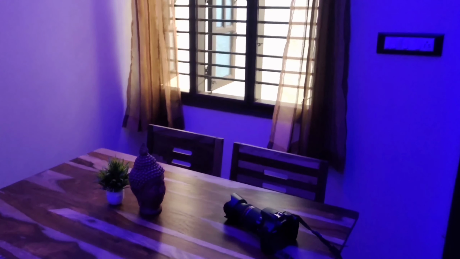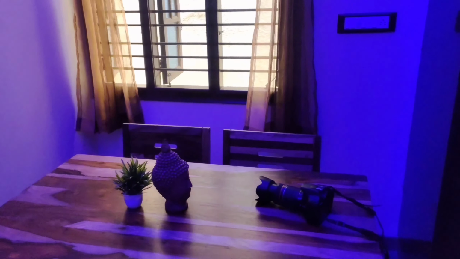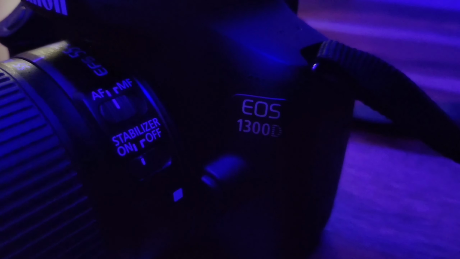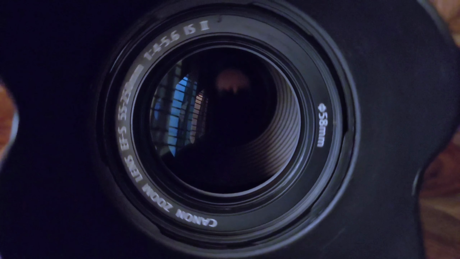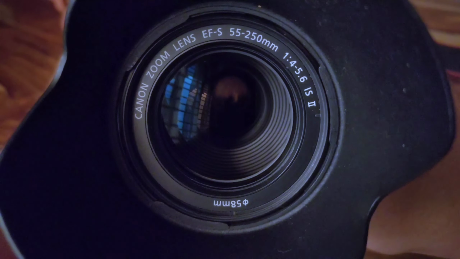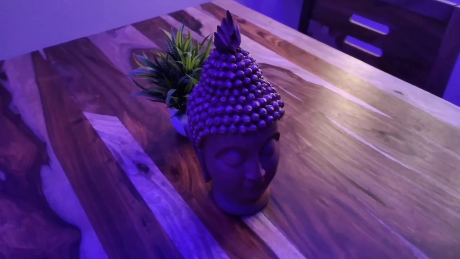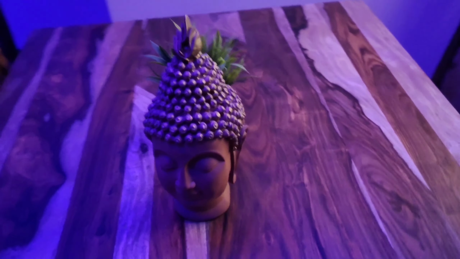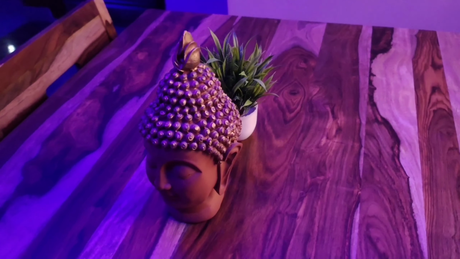So in today's video, we'll be experimenting with the natural light from the window. I'm using Canon 1300D and 55-50mm kit lens. So we have our object placed next to the window where we get the natural sunlight from it. This is the object we are going to photograph today in the low light conditions.